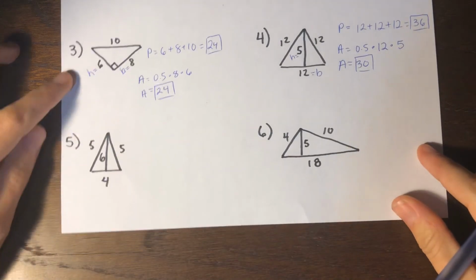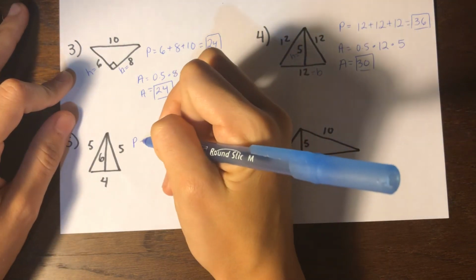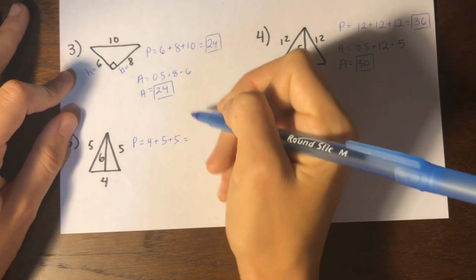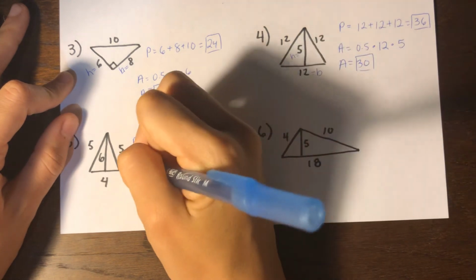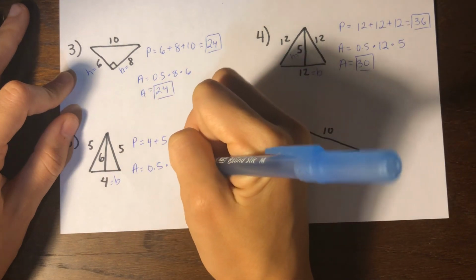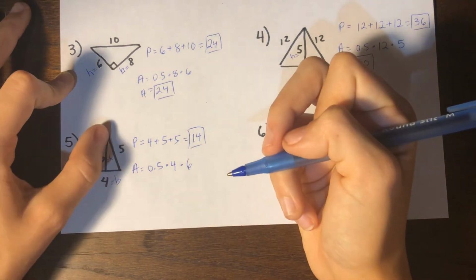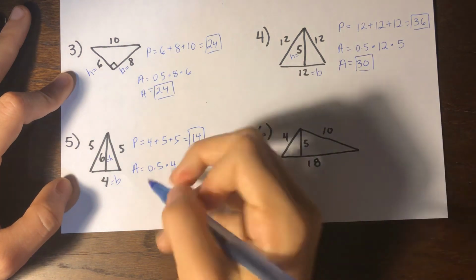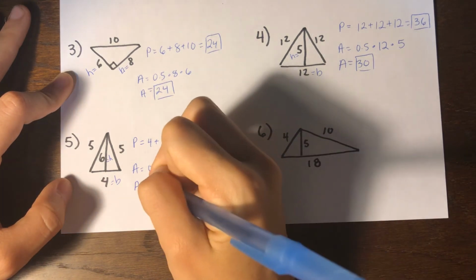Last two. My perimeter is the outside of the triangle. So 4 plus 5 plus 5. I add all of those together and I get 14. My area is 0.5. My base is 4, so times 4. My height is 6. The height is going to be inside for this one. So I do 0.5 times 4 times 6, and I get 12.